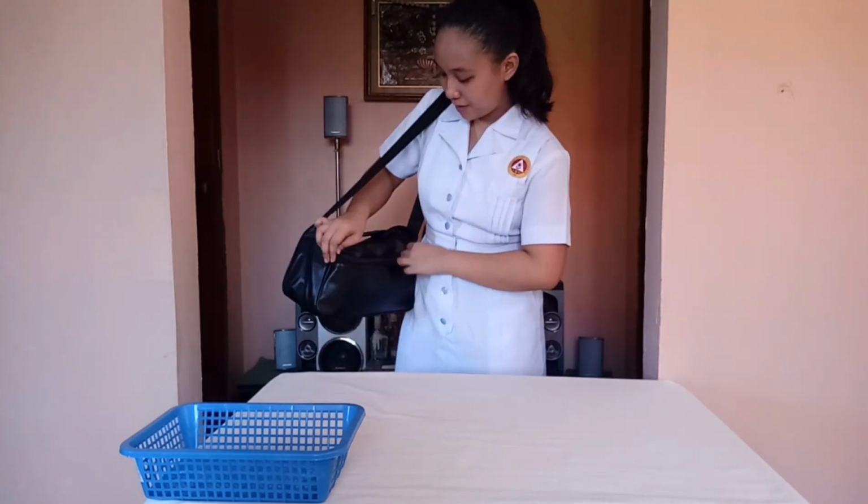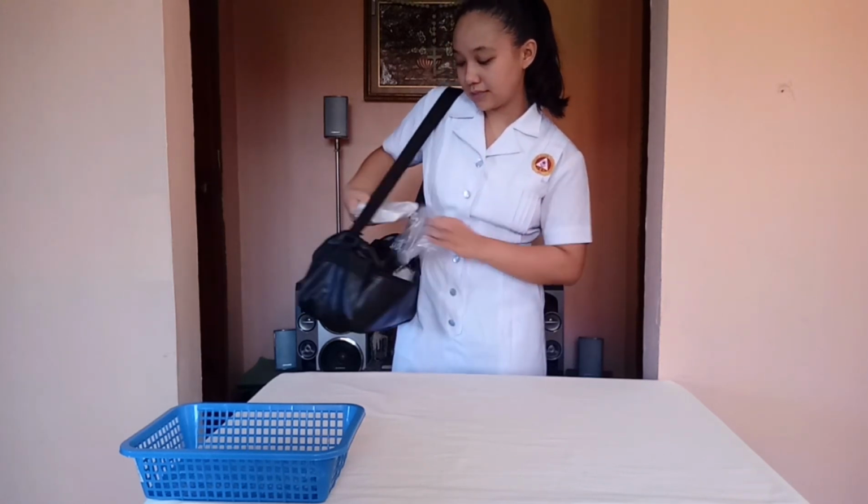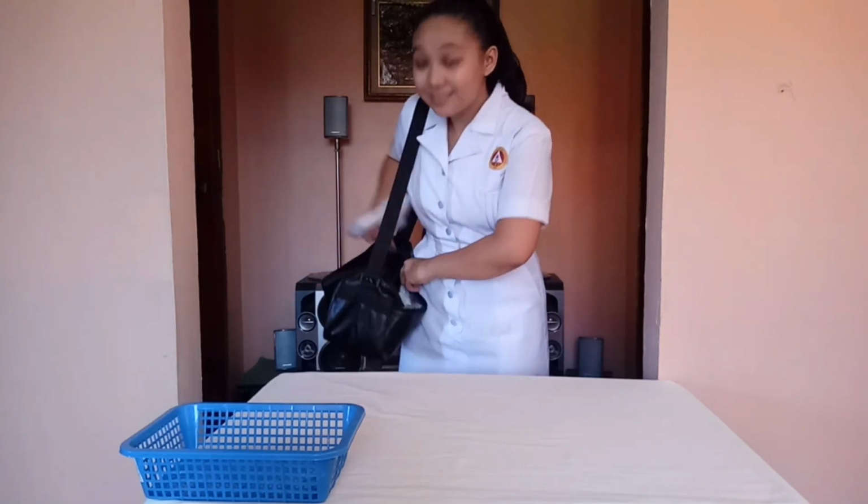So for the implementation, upon arriving at the client's home, you need to look for a table or a flat surface and prepare your plastic lining, and put the bag on the table or any flat surface.